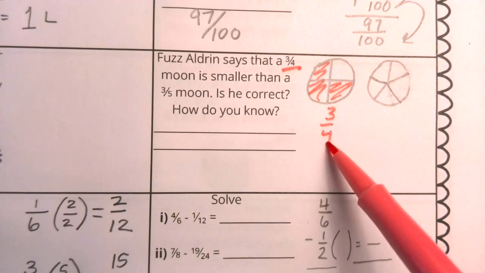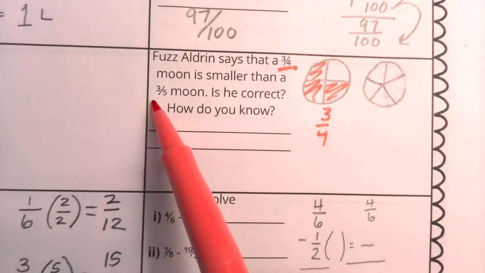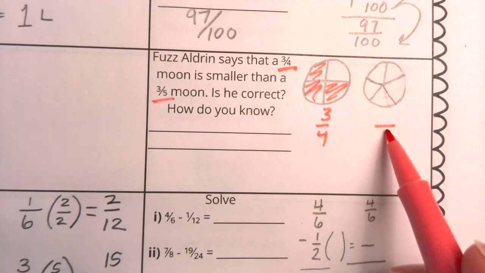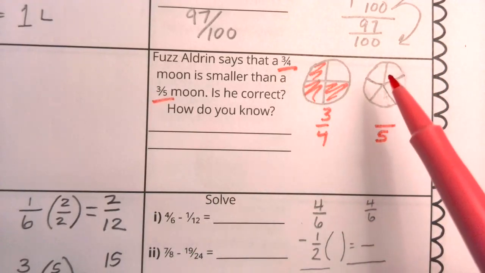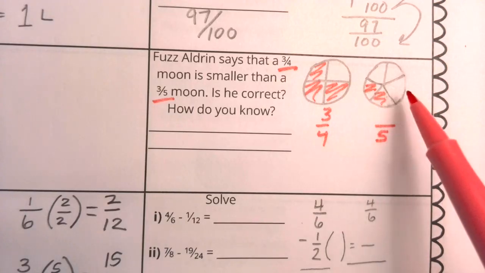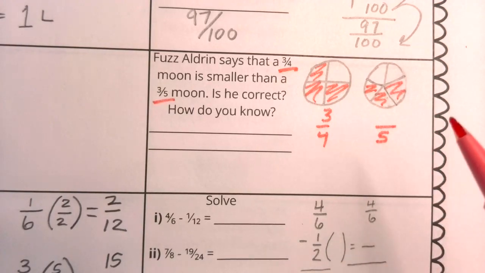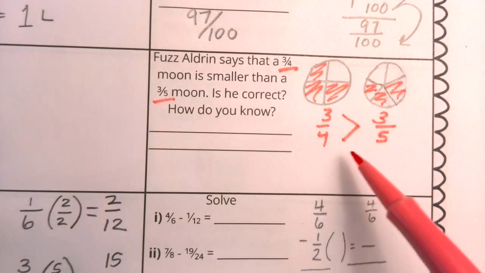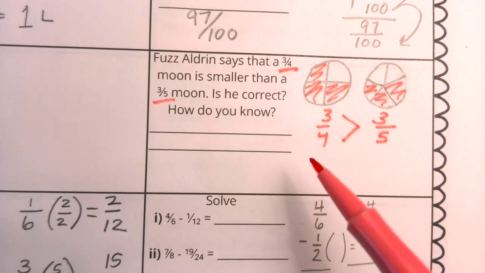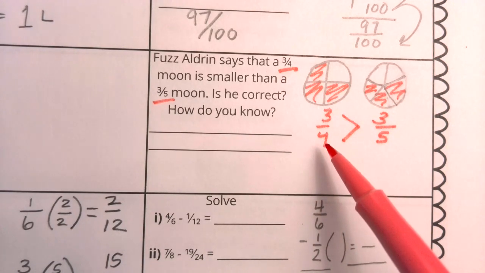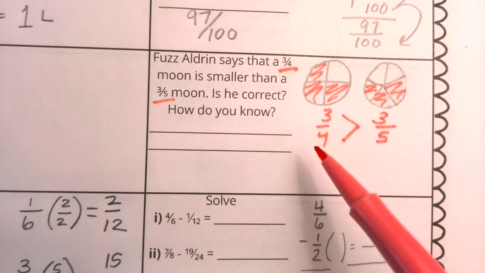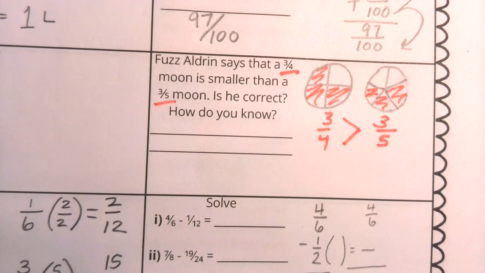This shows 3/4. Now, over here, I have divided my whole into 5 parts because the denominator tells us how many parts the whole is broken into, and the numerator tells us how many of those parts we have. In this case, we still have 3. I can clearly see that this is greater than this. Now, the reason for that has everything to do with the denominator, right? If I have a denominator of 4 and another denominator of 5, I know that each particular piece of this whole is going to be larger because a quarter is bigger than a fifth. And that is really what this goes back to.